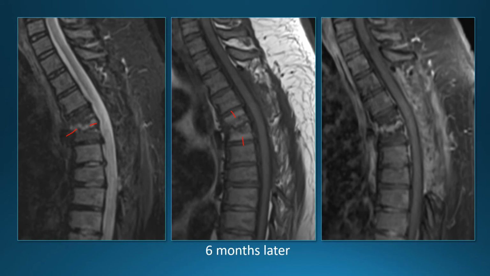So one thing this points out is that MRI is not very good for following the progression, following the change, the response to treatment for discitis osteomyelitis. So even after successful treatment, changes in the bone marrow can continue to progress for several weeks before they start to resolve. So just because the imaging looks worse doesn't mean the patient is not being adequately treated. It's just not a good way to assess treatment.